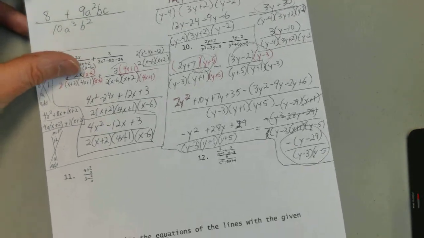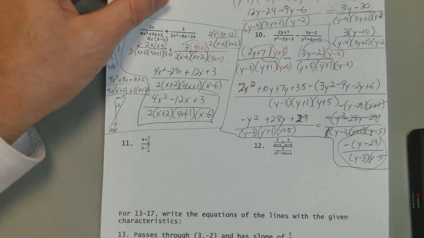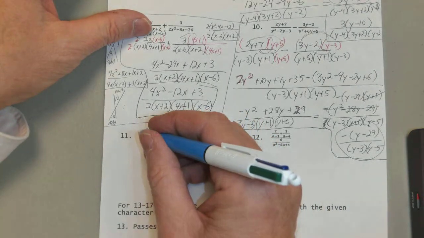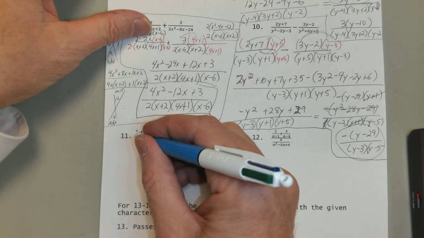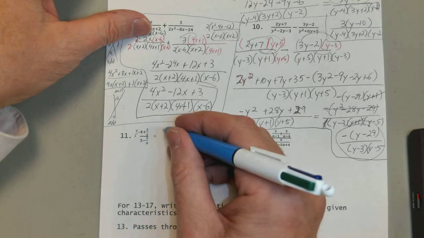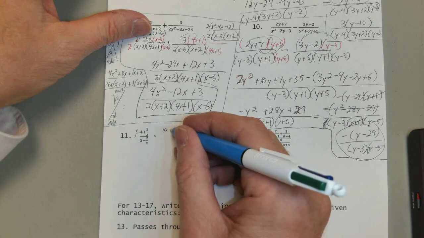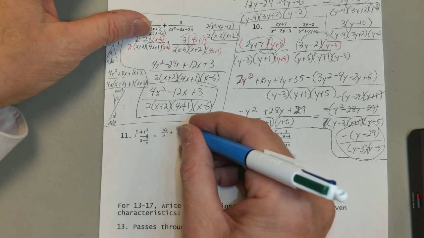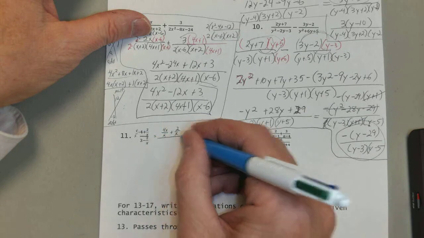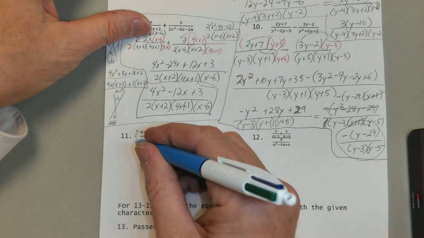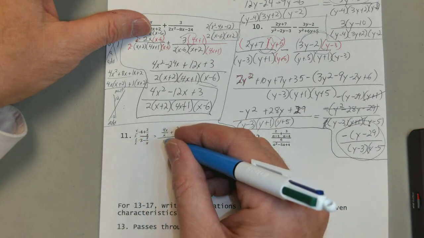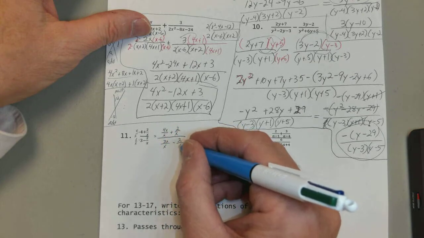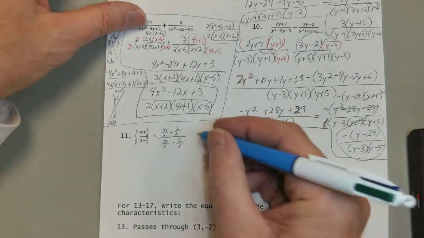Whew, I'm worn out after that one. Now number 11. I'm going to multiply this by x over x. So I have 4x plus 2 over x on the top. Multiply that one by x over x, and I have 3x minus 2 over x for the common denominator.